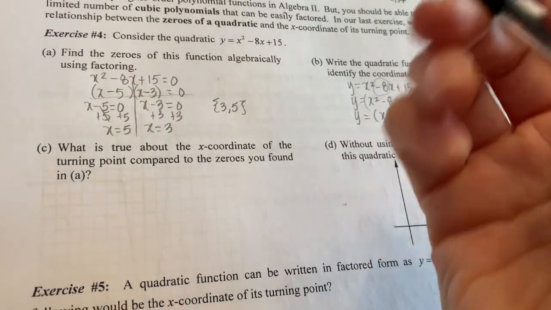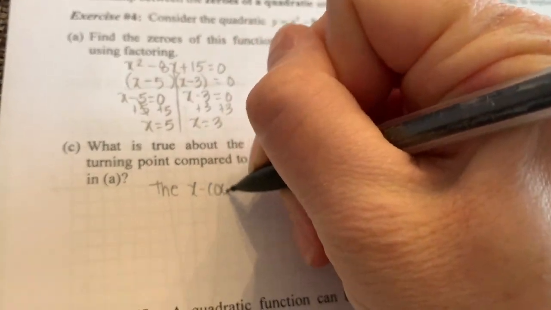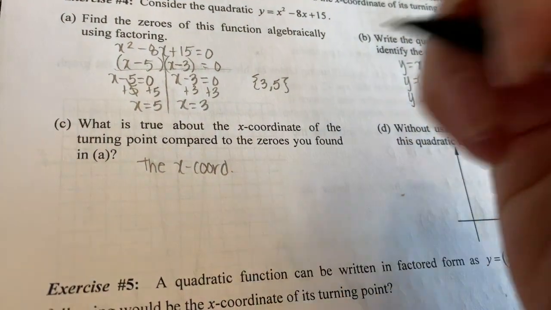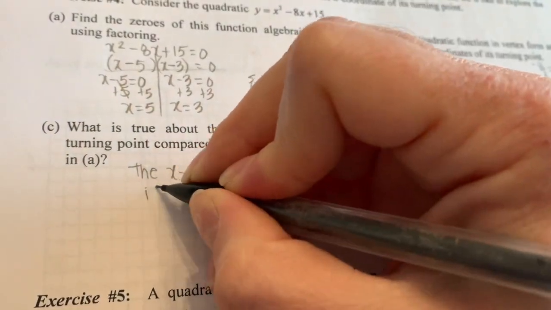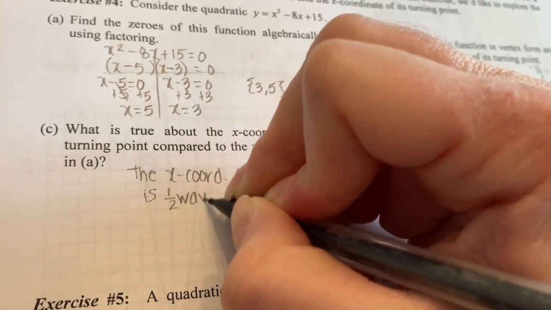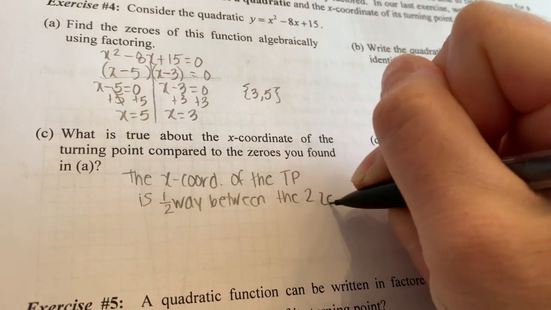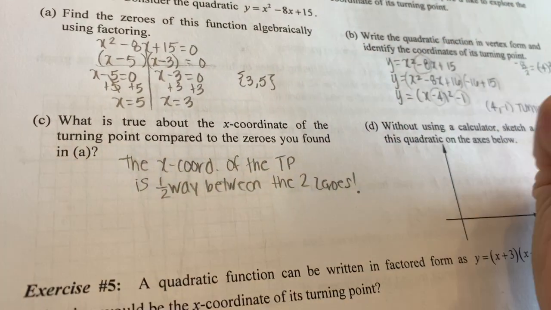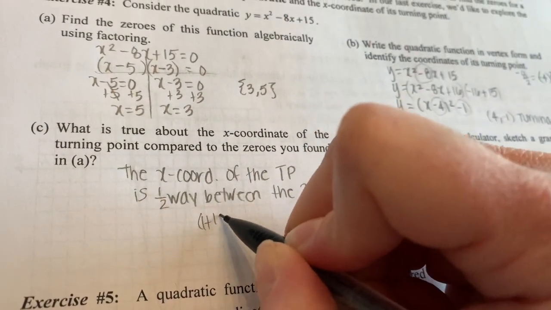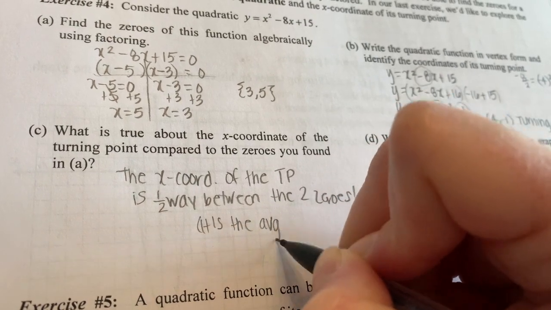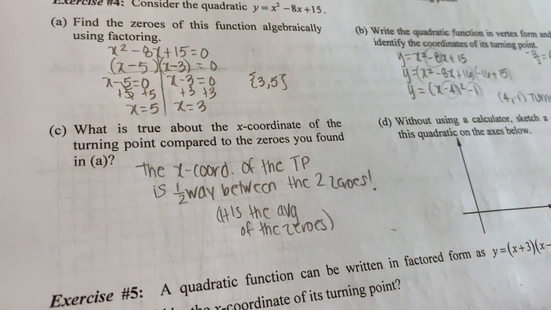So what we notice here is that the x-coordinate of the turning point is halfway between the two zeros. Another way of saying that is it's the average of the zeros, right?